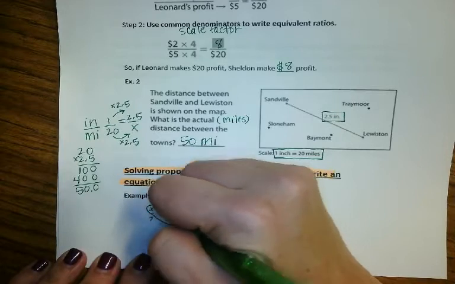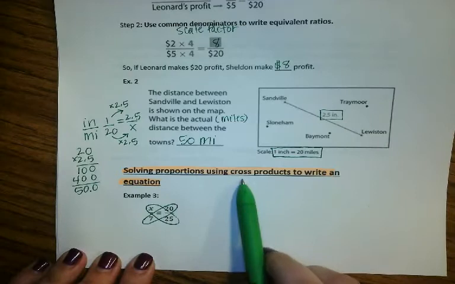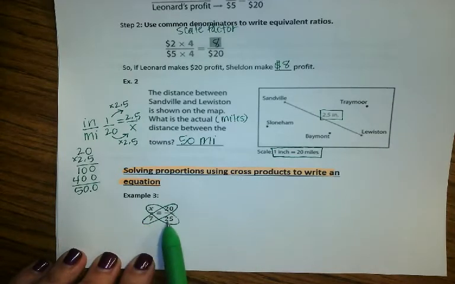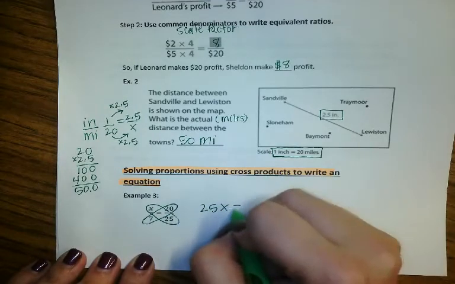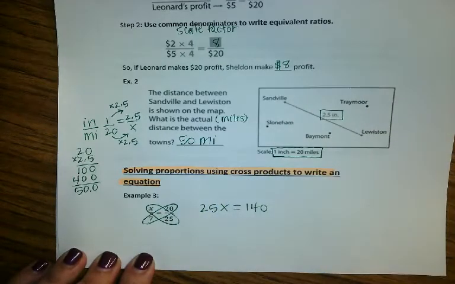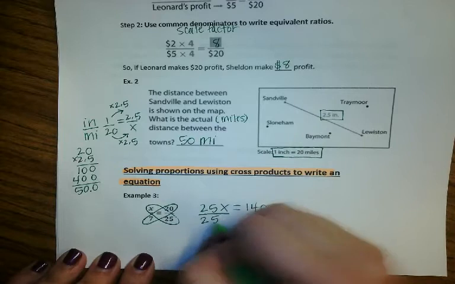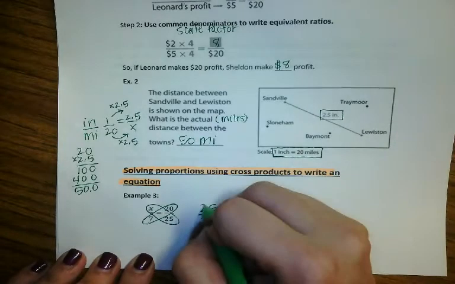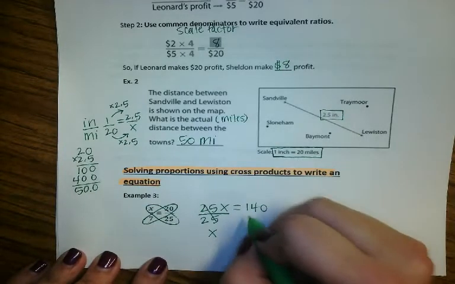And cross products is going to tell us to multiply the terms that are across from each other. That's why it's called cross products. So we have 25 times x, which we're going to write as 25x, and 7 times 20, which is 140. Now we have a one-step equation to solve. We know that 25x means 25 times x, and the inverse would be to divide by 25. 25 divided by 25 is 1, and we write 1x as just x.